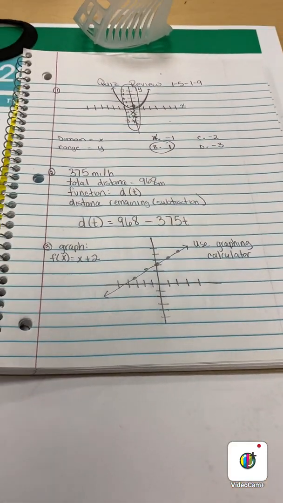Again, you can put it in the graphing calculator. Number 4, I can also put in my calculator because there are no variables, but I am going to do this one out by hand, and then at the end I'll show you how to put this in the calculator.